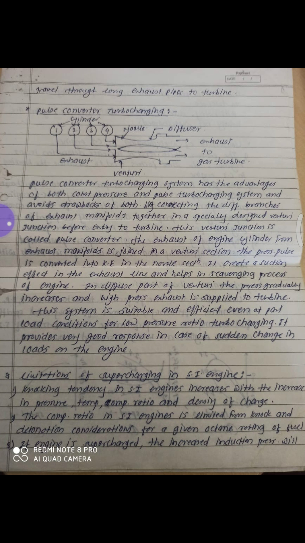In this pulse converter turbocharging, as the name indicates, we have to convert the pulse. Pulse means kinetic energy, which is converted into pressure energy. See the diagram. 1, 2, 3, 4 are the cylinders. From there, the exhaust pipes are connected to a converging diverging part, which is called a venturi. At the mouth of the venturi there is a nozzle.